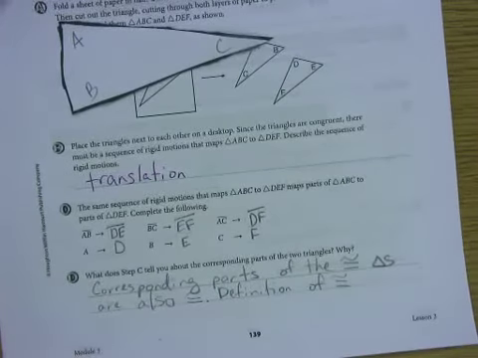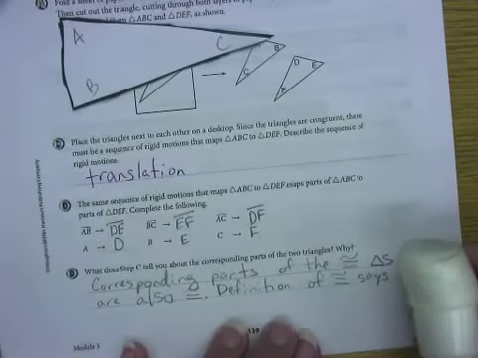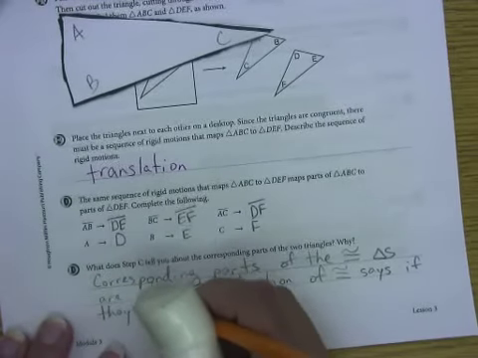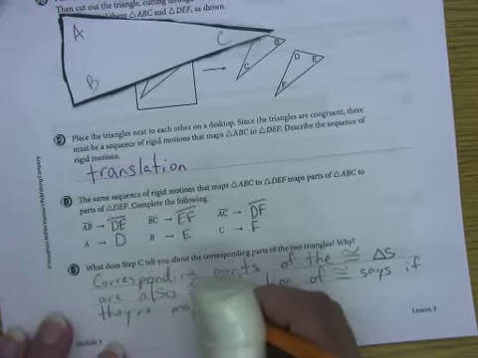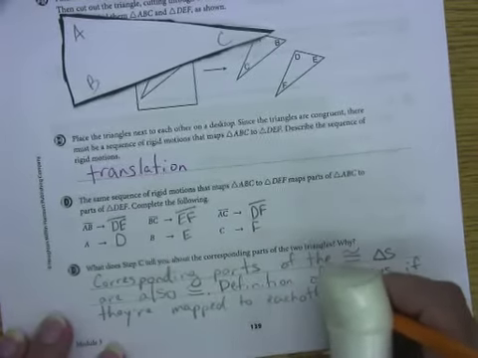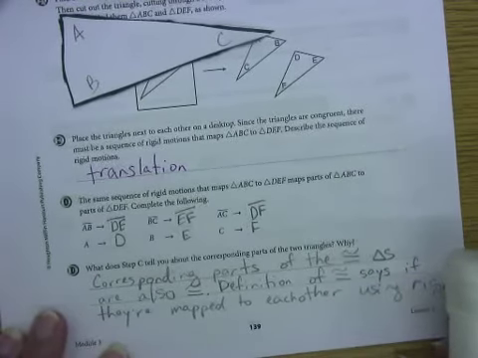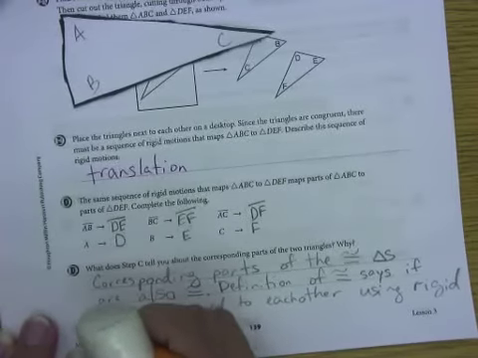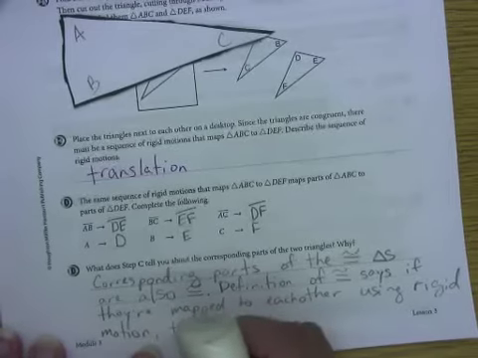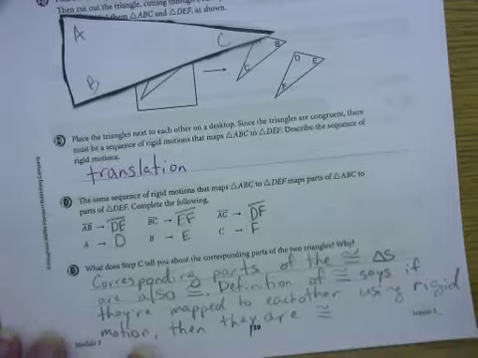Since the definition of congruent, the definition that we have been using, says if they are mapped to each other using a rigid motion, then they're congruent.